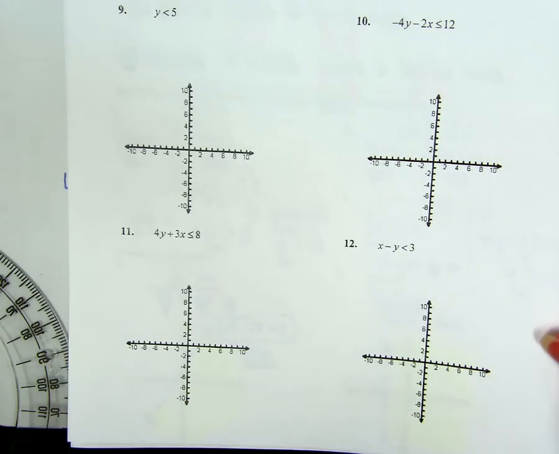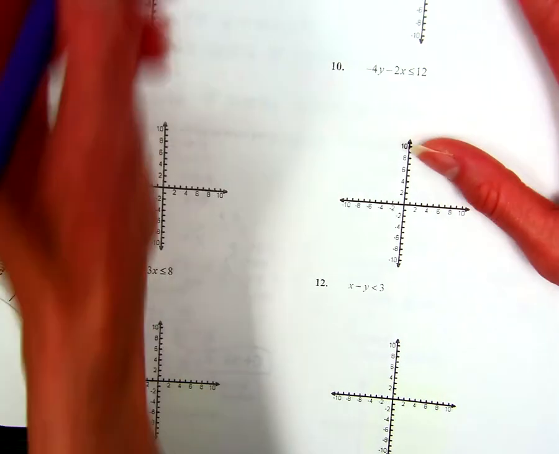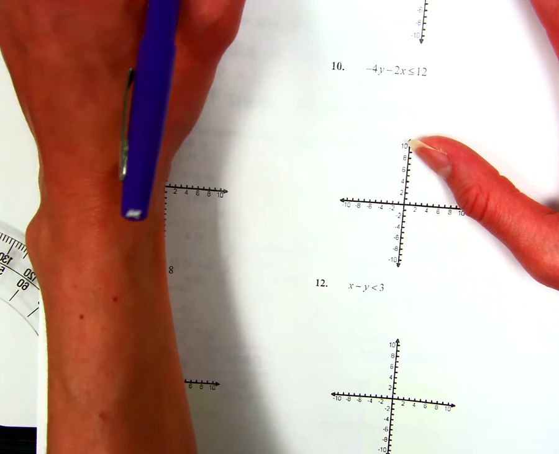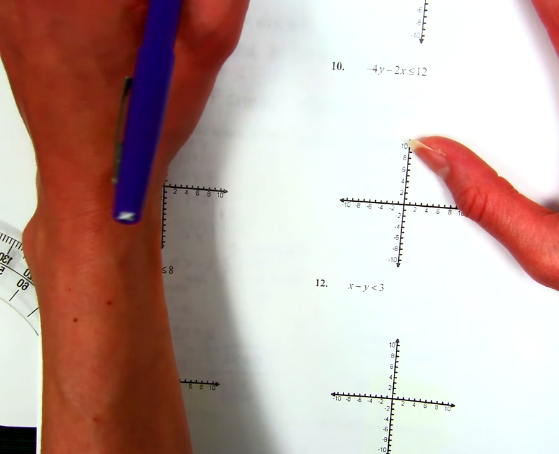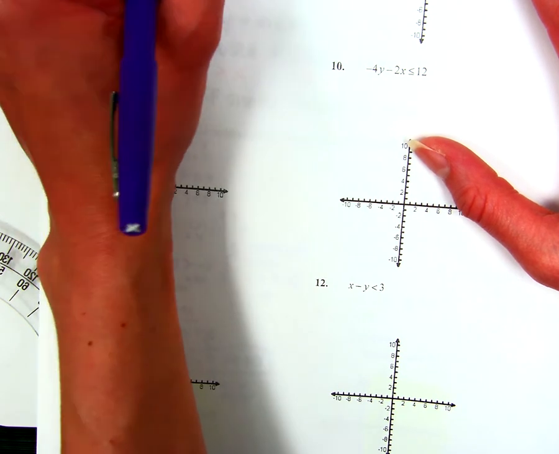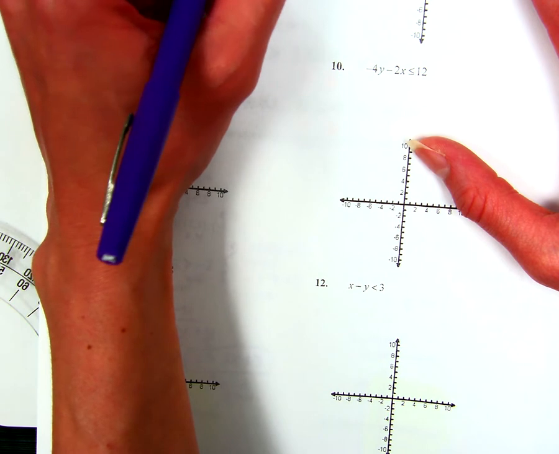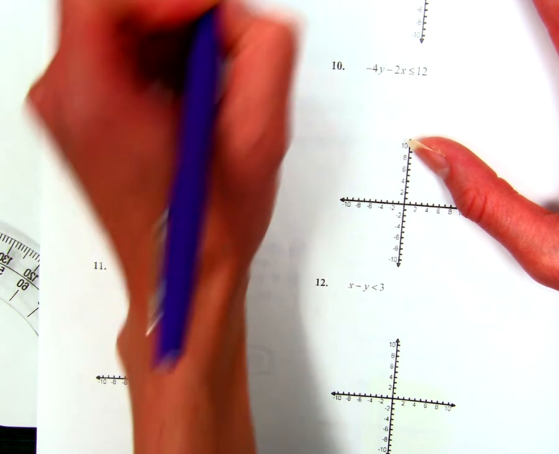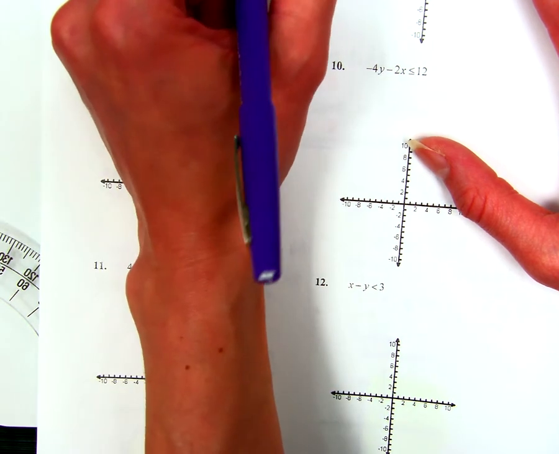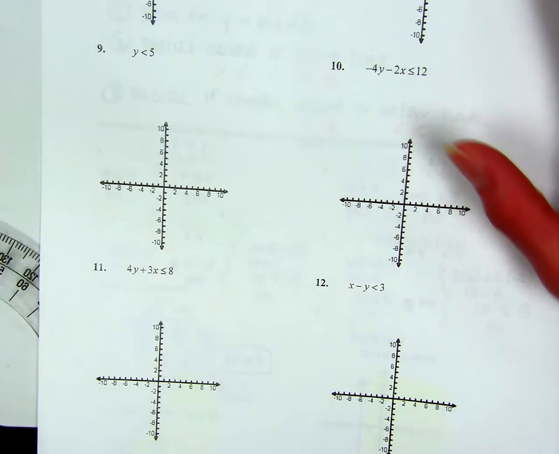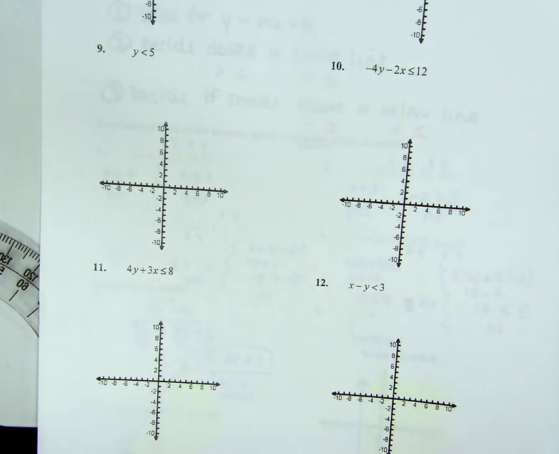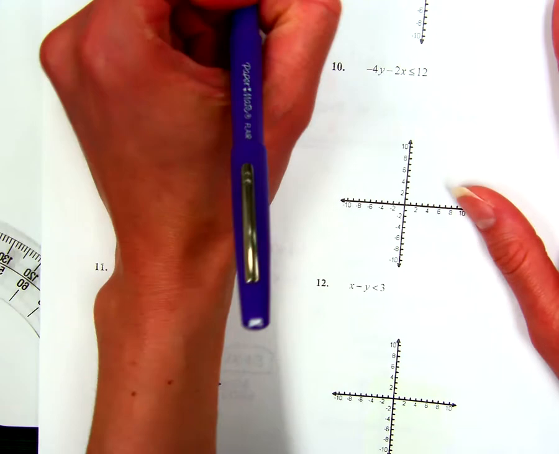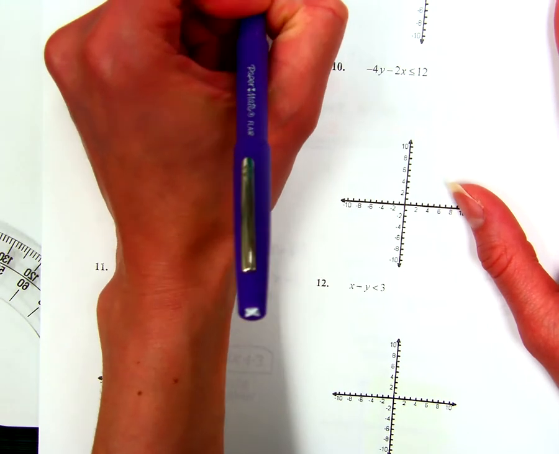All right, so we're going to solve for y here first. So I'm going to subtract 2x. We have negative 5y is less than negative 2x plus 20. Divide by negative 5. Now notice that I'm dividing by a negative, so I need to flip my sign. So it's y is greater than 2/5 x minus 4. All right, so now I'm going to decide if it's dotted or solid. It's a dotted line. I'm going to shade above.